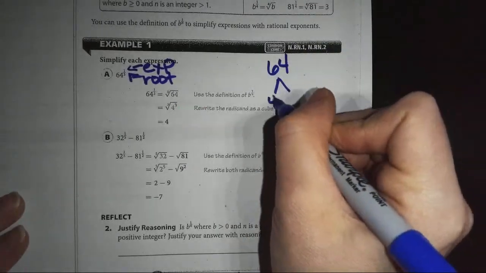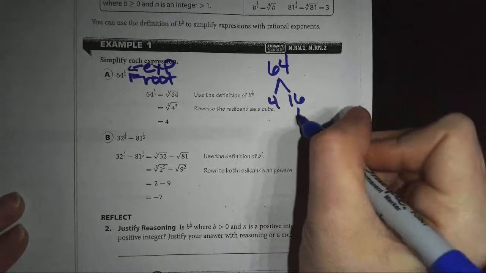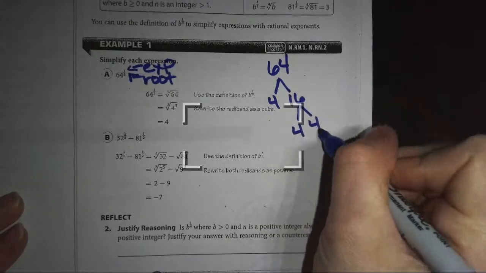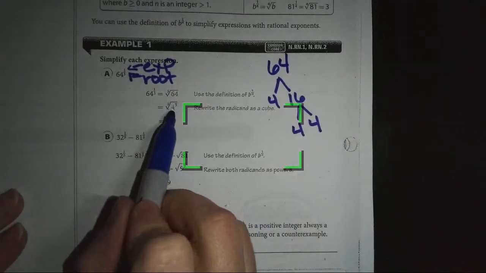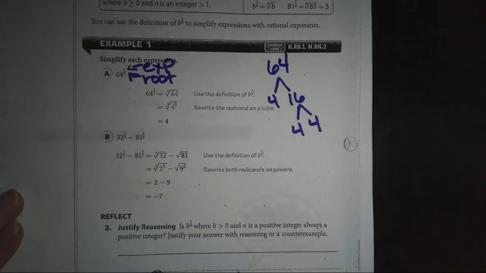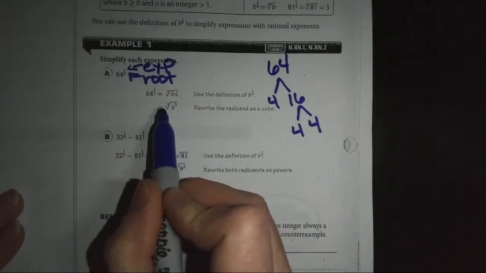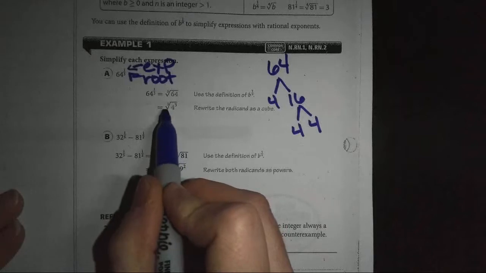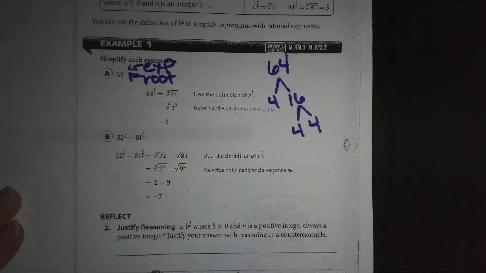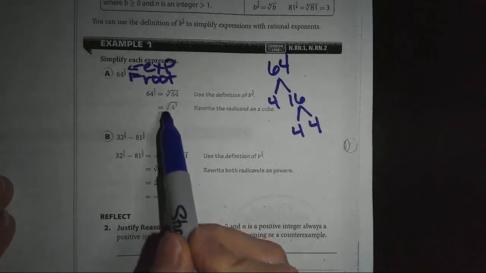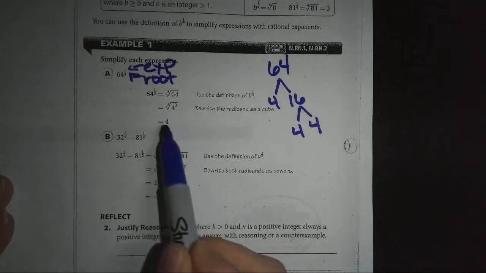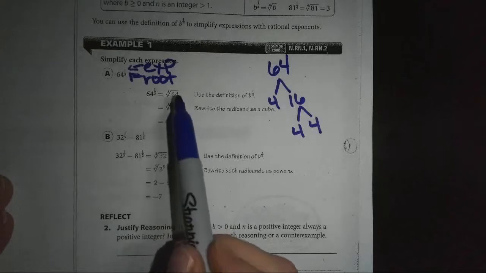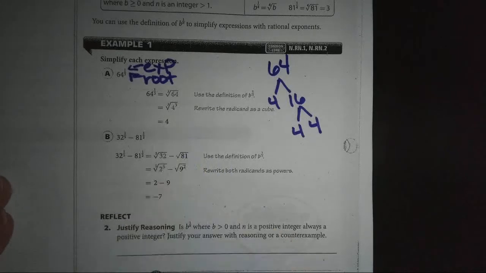Well, 64 is 4 times 16, and 16 is 4 times 4. So I can rewrite 64 as 4 to the 3rd power. Now this question is asking me, what do I take to the 3rd power to get 4 to the 3rd power? That sounds like a trick, but it's really not. In order to get 4 to the 3rd power, what I had to take to the 3rd power was 4. So the cubed root of 64 is 4.